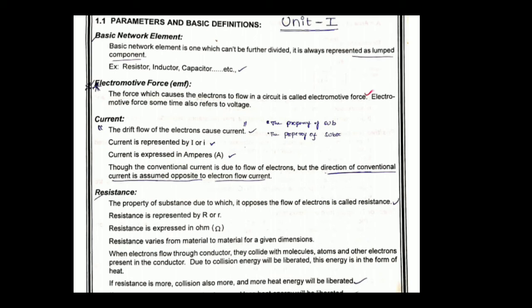Coming to the next definition, electromotive force. Electromotive force, EMF, is also known as voltage. The force which motivates the electrons to flow in a conductor is known as electromotive force.